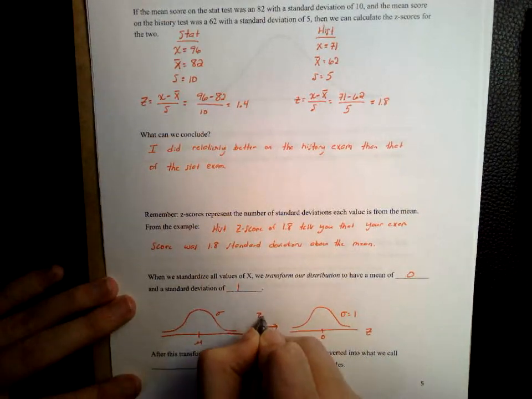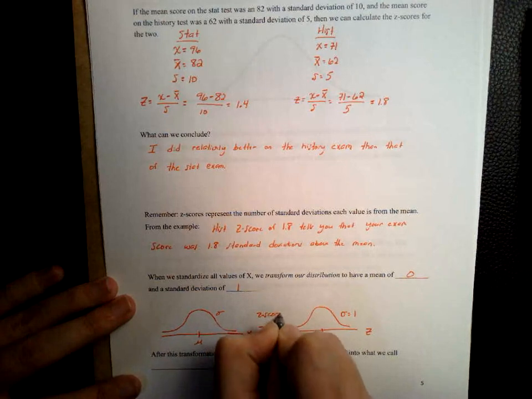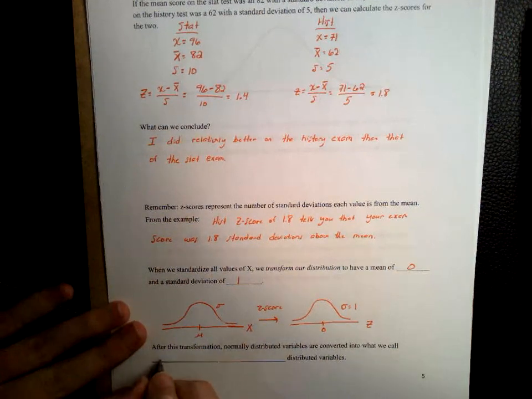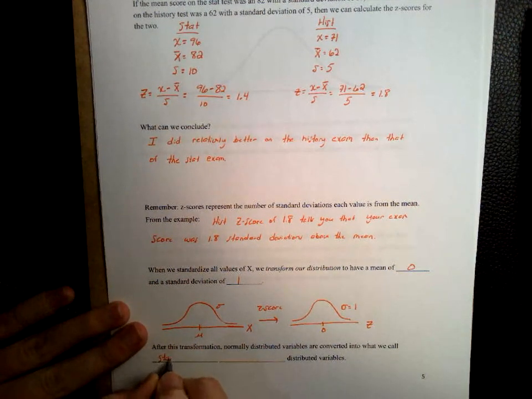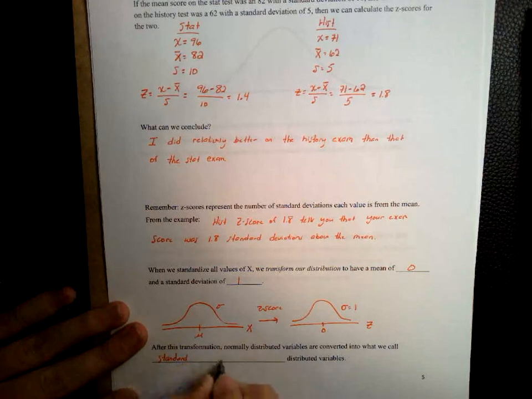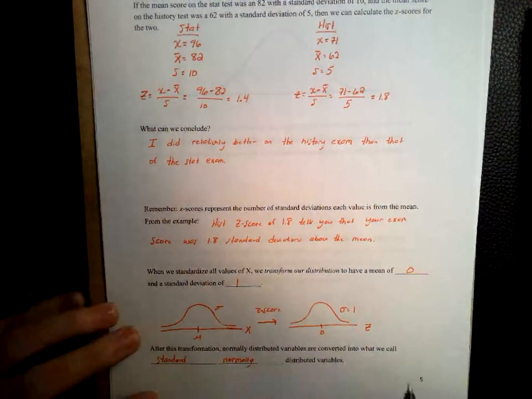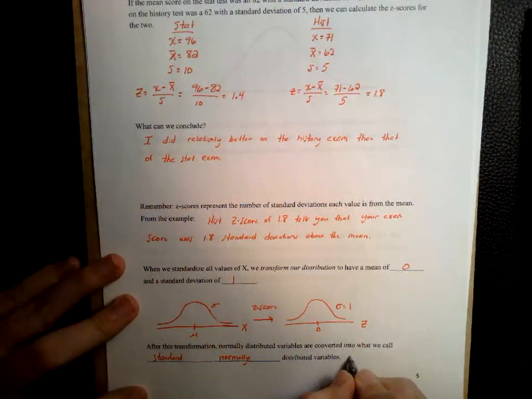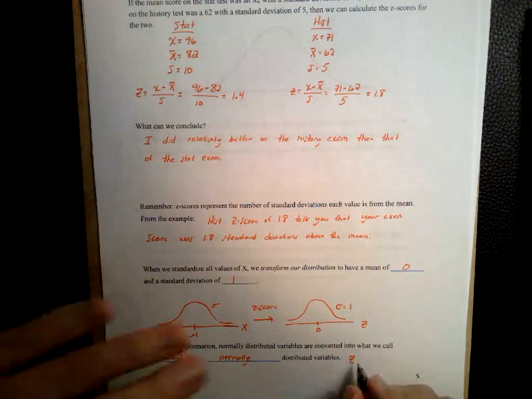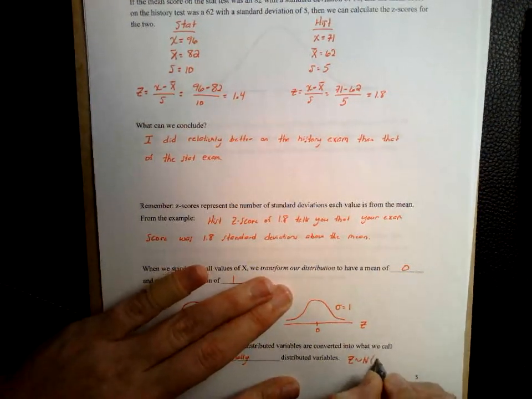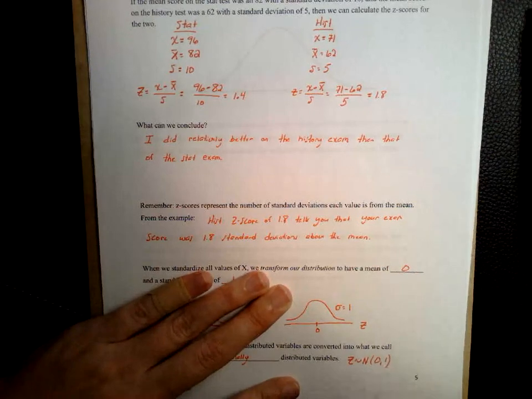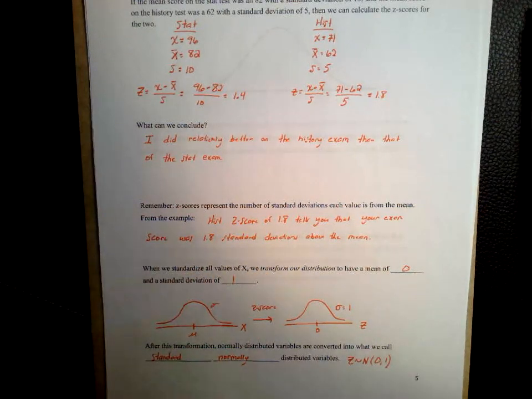And this is using the z-score formula from the previous page. After this transformation, the normally distributed variables are converted into what we call standard normally distributed random variables. So a standard normal, z, is distributed normal with a mean of 0 and a standard deviation of 1. That's how we will write it.